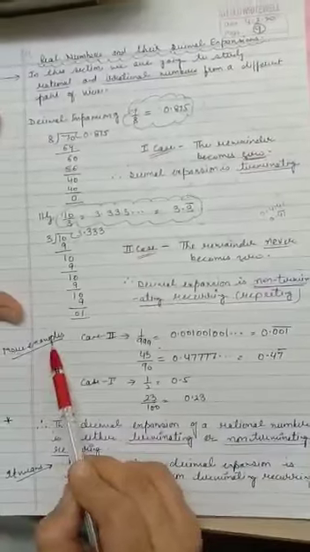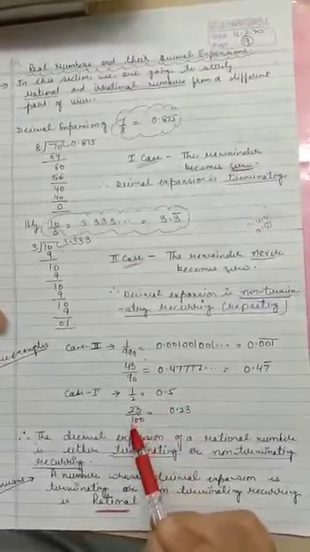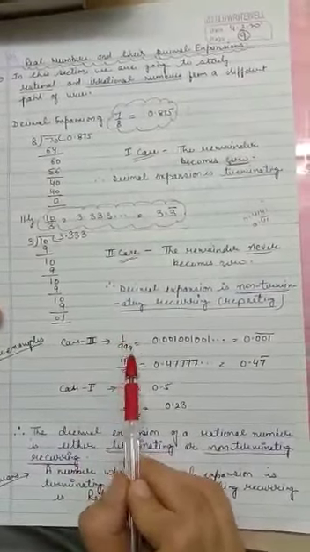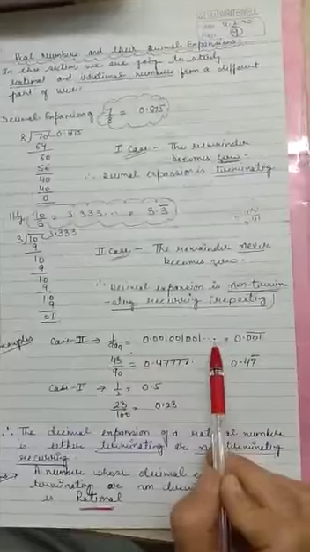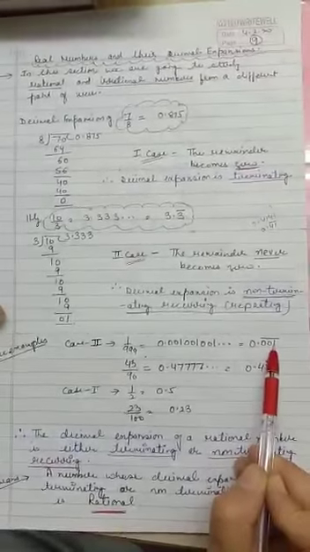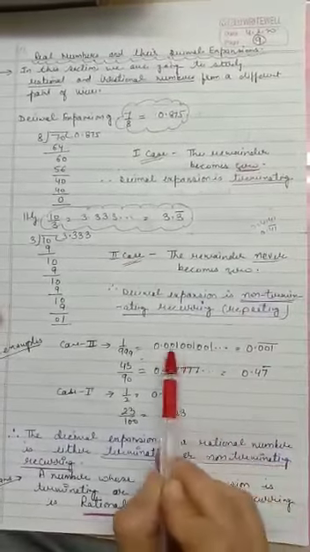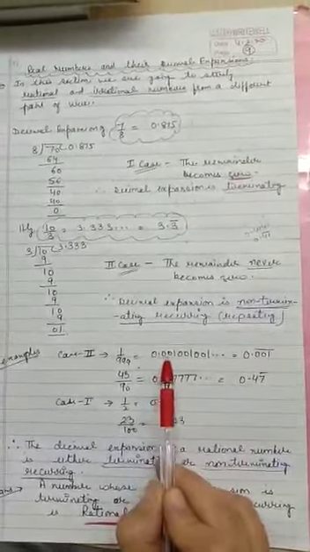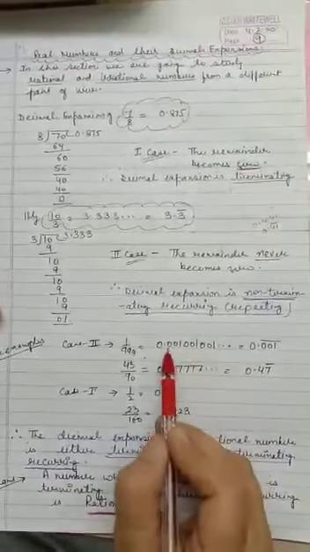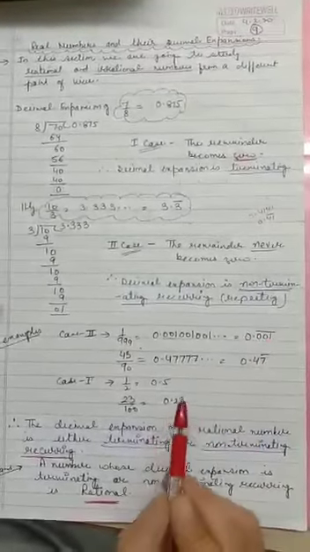Let us see more examples. Case 1, 1 by 2 is equal to 0.5. 23 by 100 is equal to 0.23. Similarly, case 2, 1 upon 999 is a non-terminating recurring number, that means 0.001. These three digits are repeating again and again. The bar is on these three numbers as I have written here. 0.001, 001, 001 and so on. It means these three digits are repeating again and again. So that's why we have written the bar on these numbers.